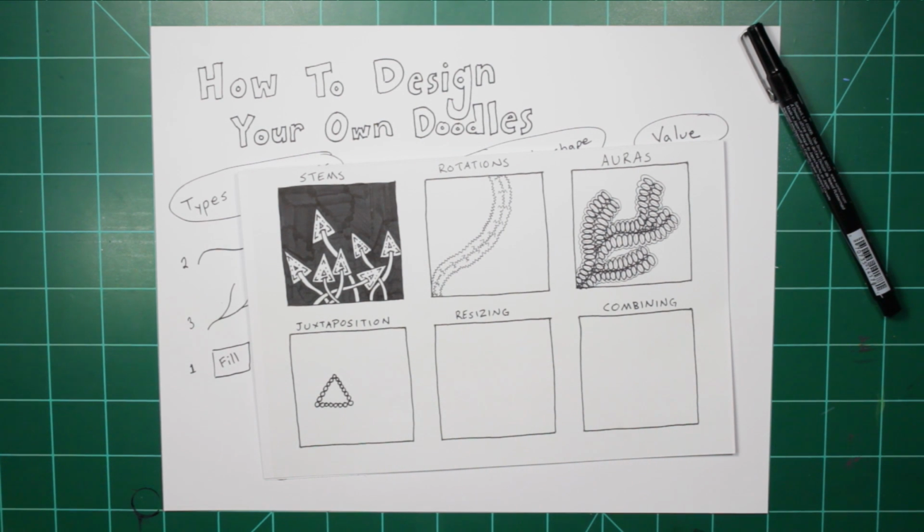So the idea that just came to me just now was to use little circles together to create like a dotted line that wraps around a triangle. And then I'll do the same thing again and again and again.